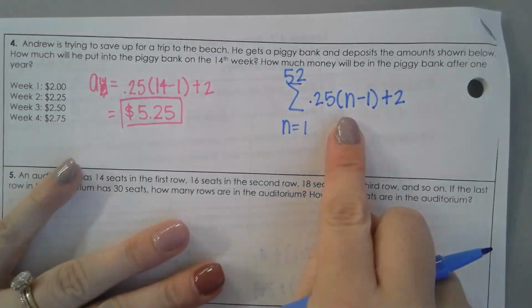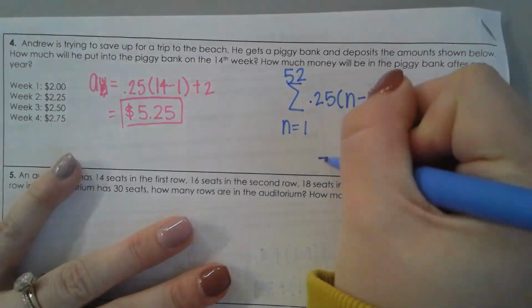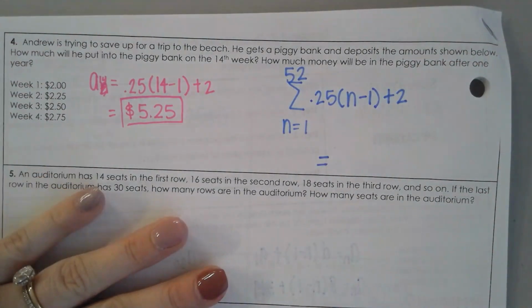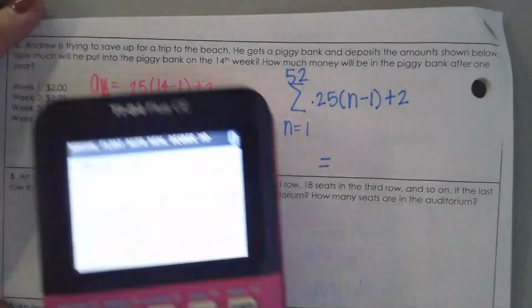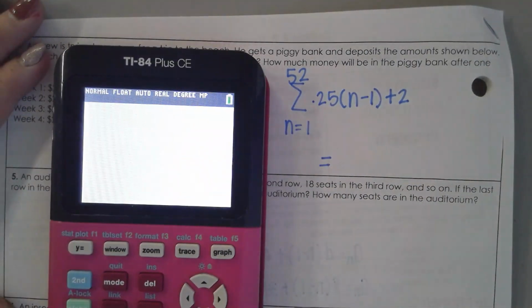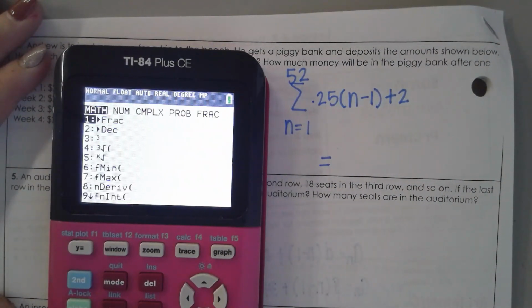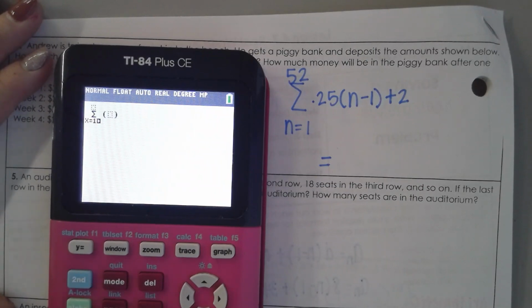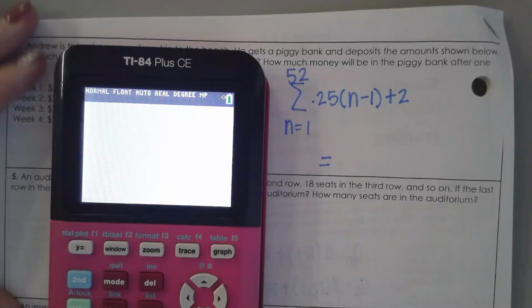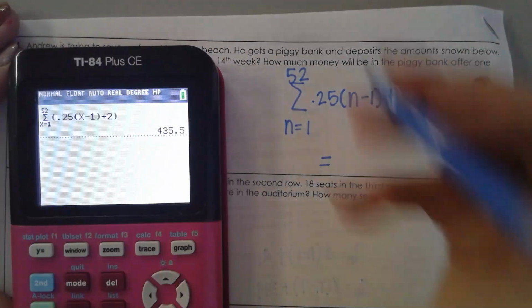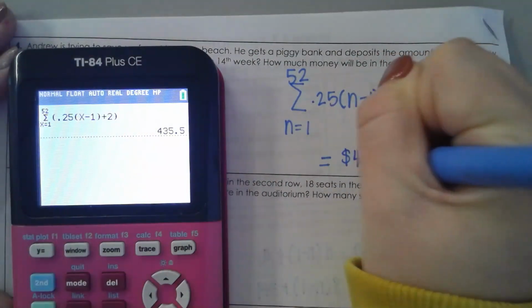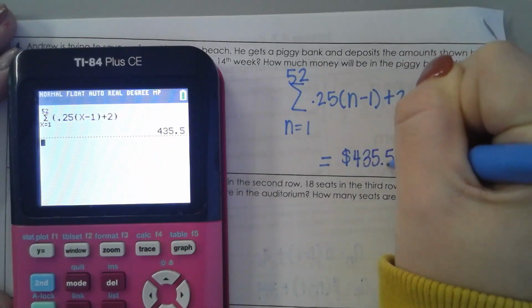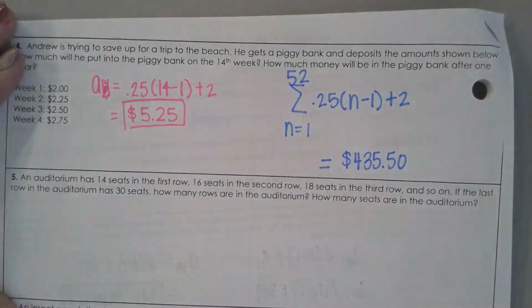When we do sigma, n has to stay. $435.50.